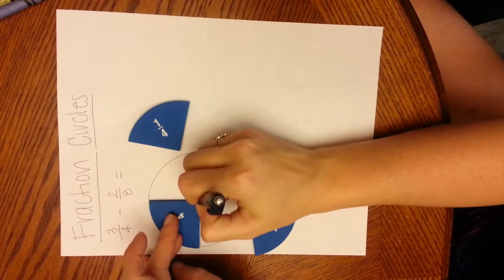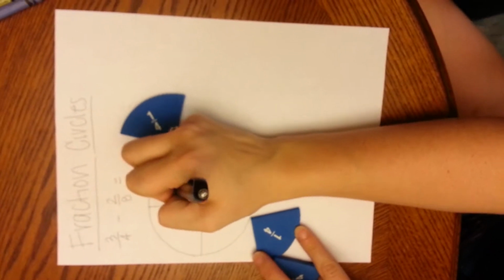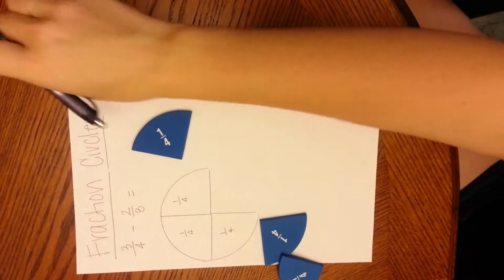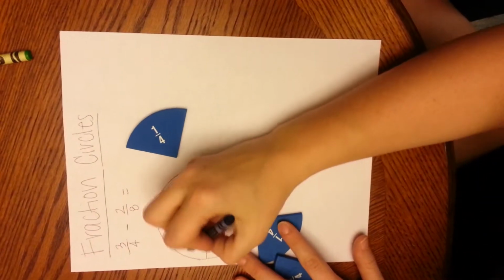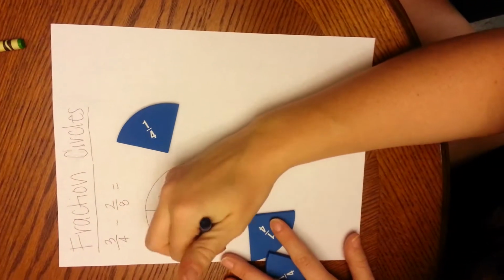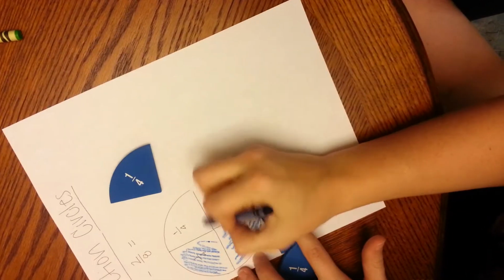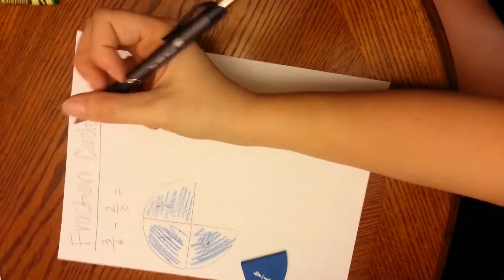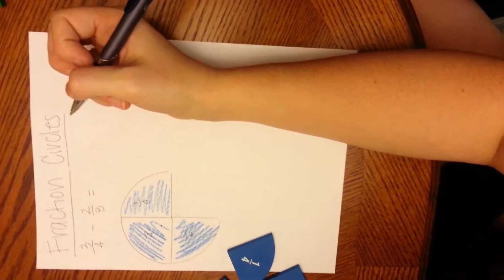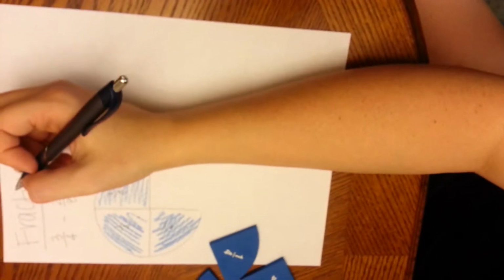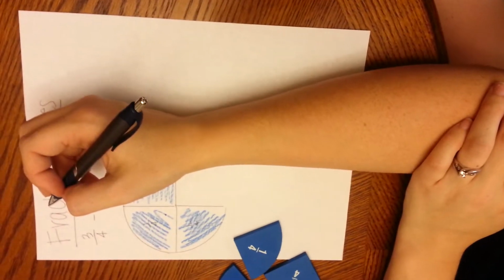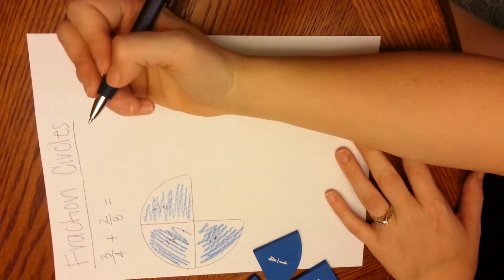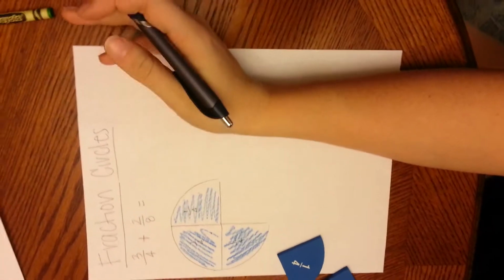And I'm going to go ahead and write in their values just so I remember. 1/4, 1/4 and 1/4. Let's get out that blue crayon. Okay, so we're subtracting. Oh, I don't know what to do. Okay, this is actually an addition problem, sorry. We're going to be adding the 2/8. So let's get out our 2/8.